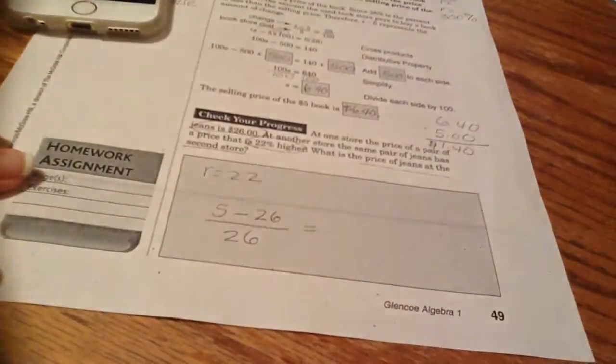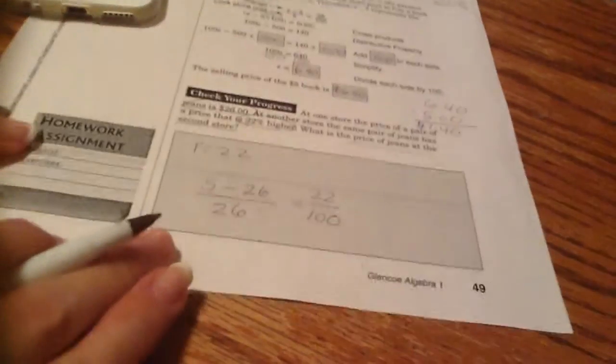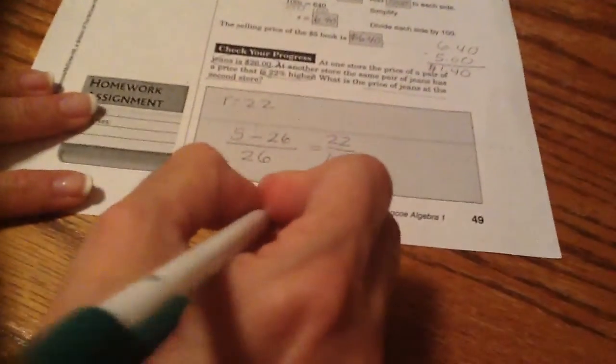Okay, and the original amount was 26. Has to equal R over 100. So 22 over 100.